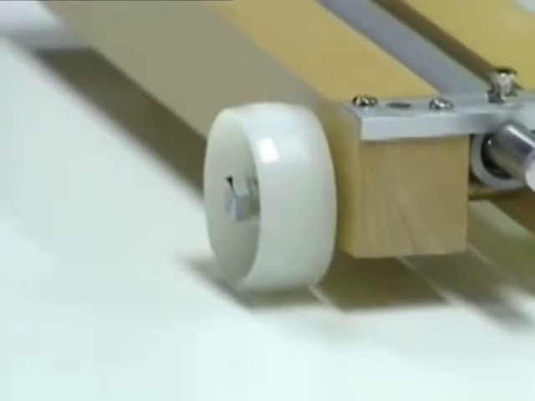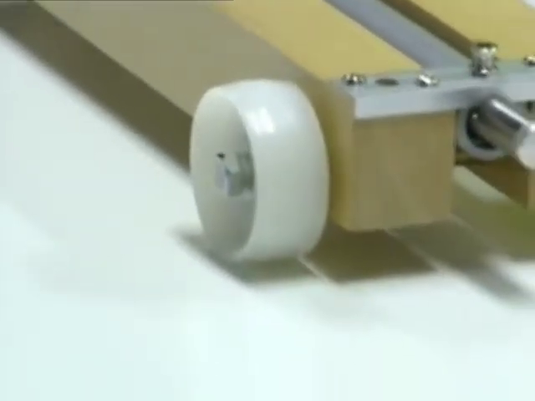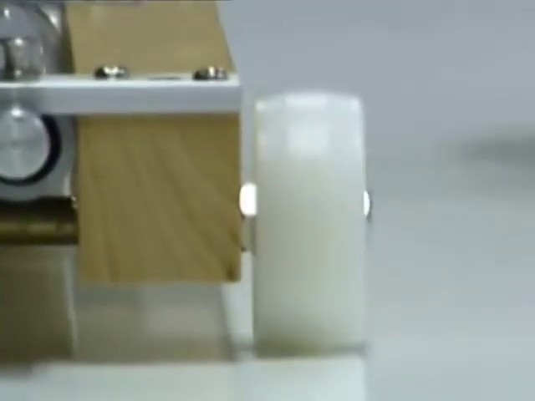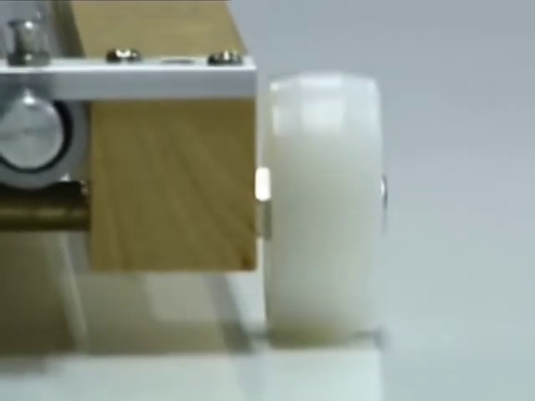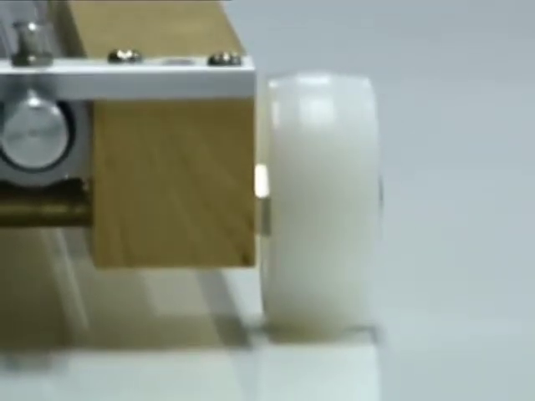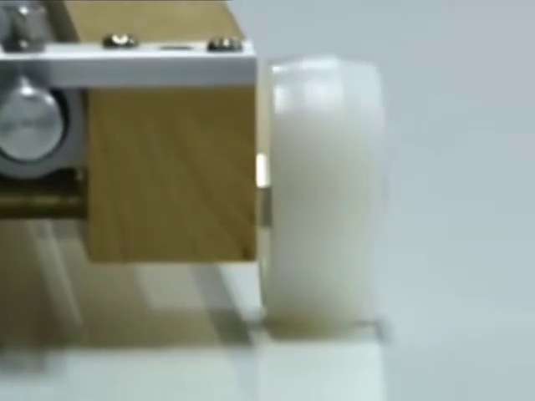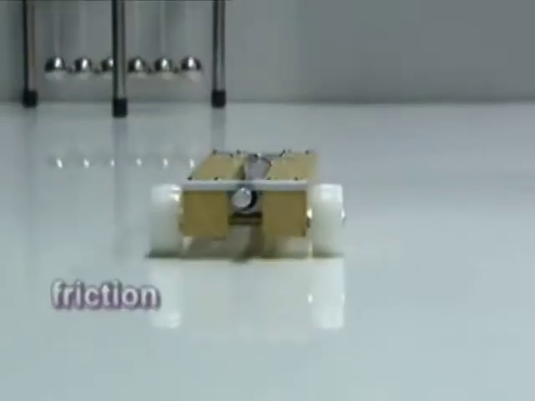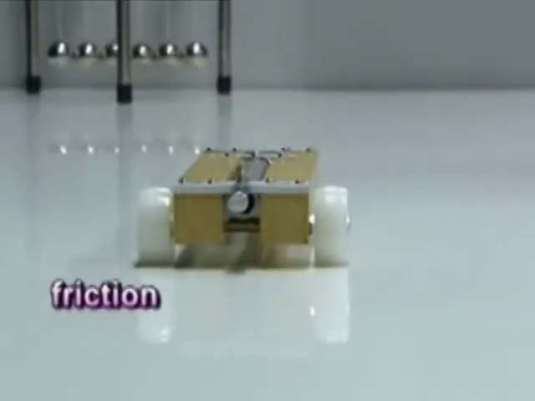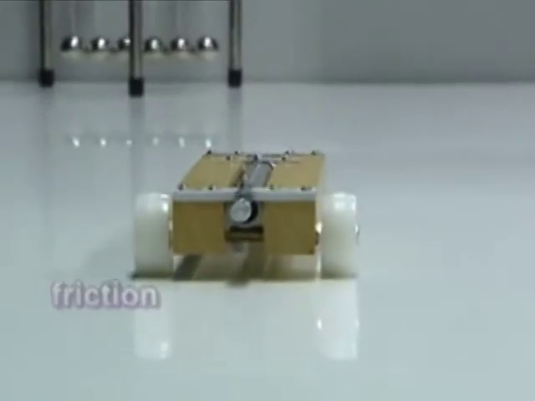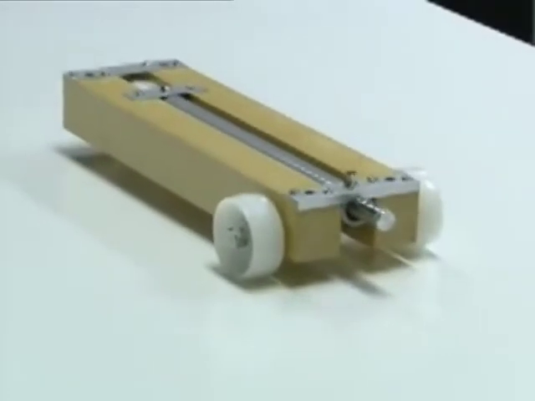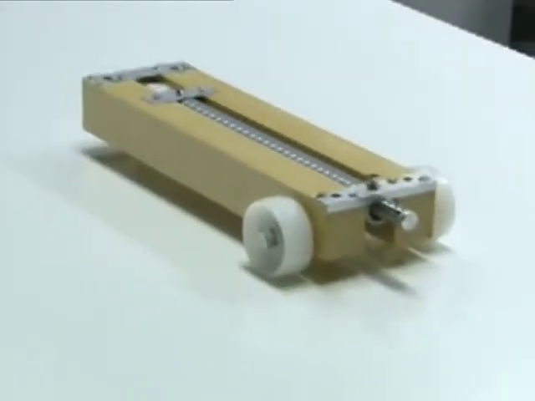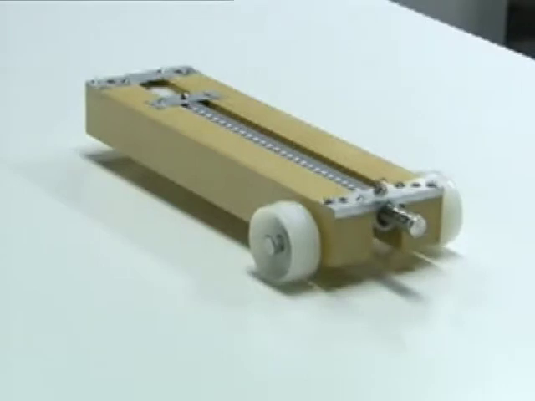The deceleration of the trolley shows that there's force acting on the trolley. When the trolley glides over the table, a force is acting between the trolley and the table. This force is known as friction. The friction between objects can reduce the speed of the objects.